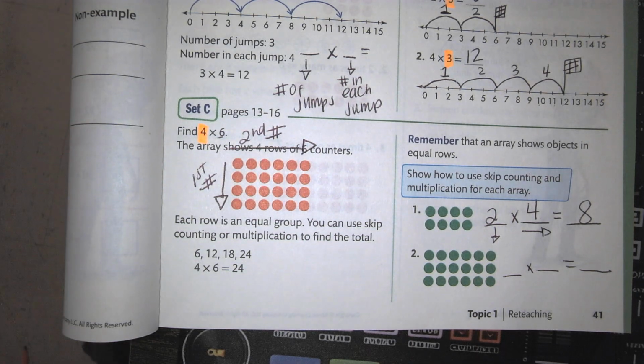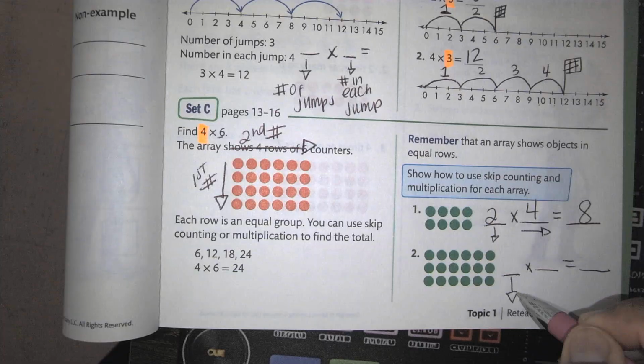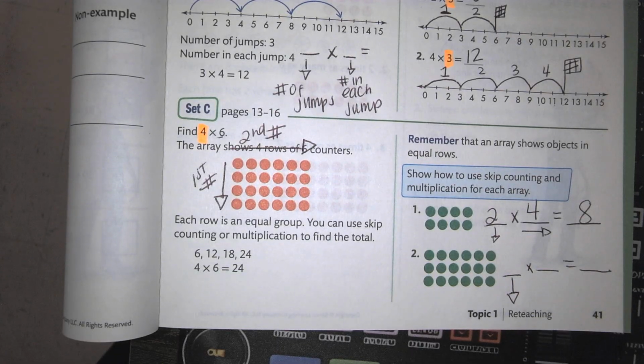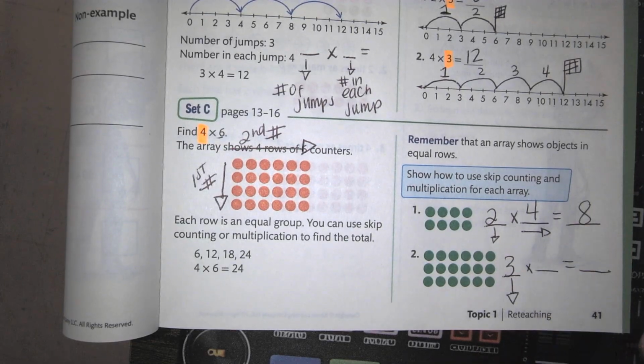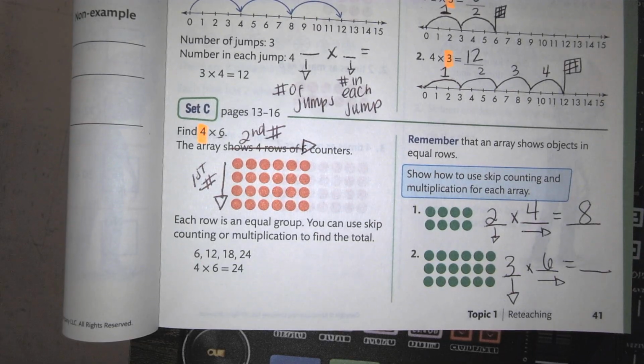Number 2. Sorry, am I going too fast? Okay. Number 2, Eli, how many are going down? 3. How many are going across? 6. What's 3 times 6? 18.